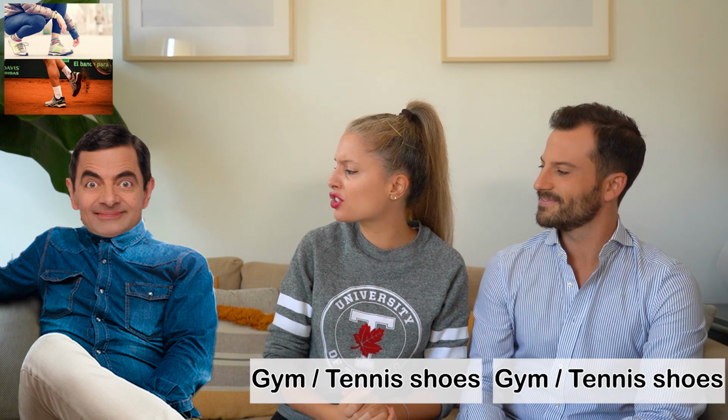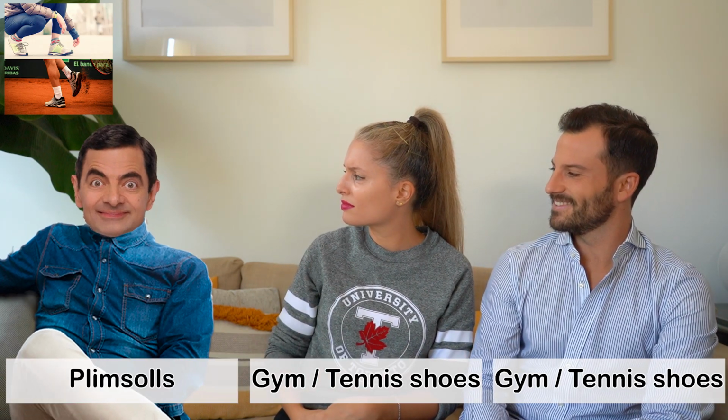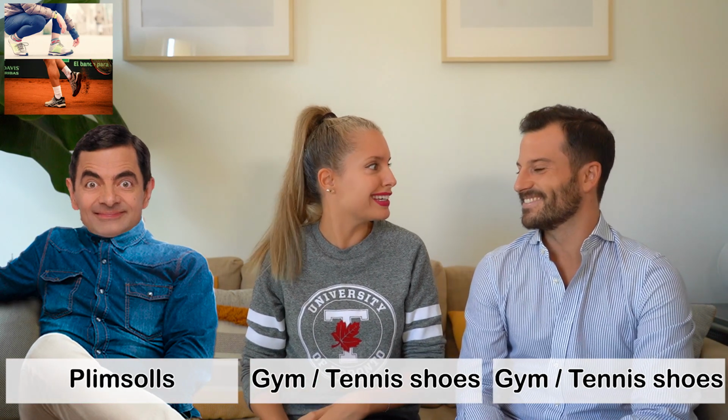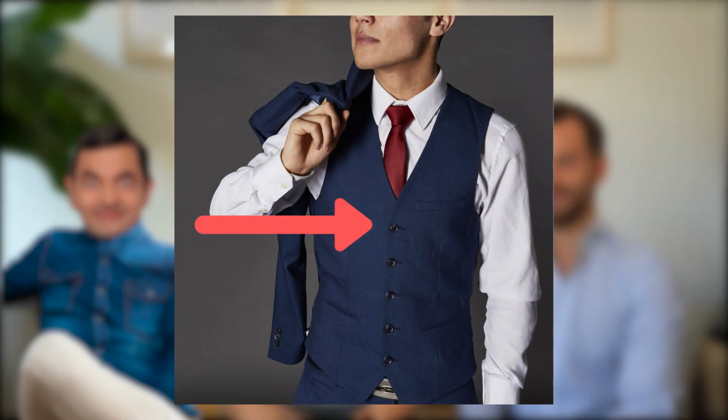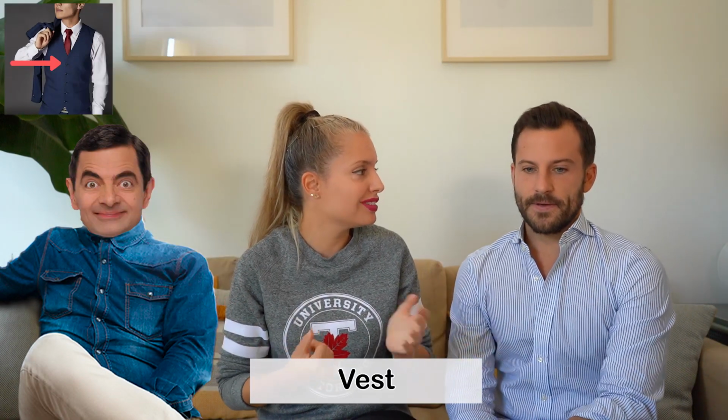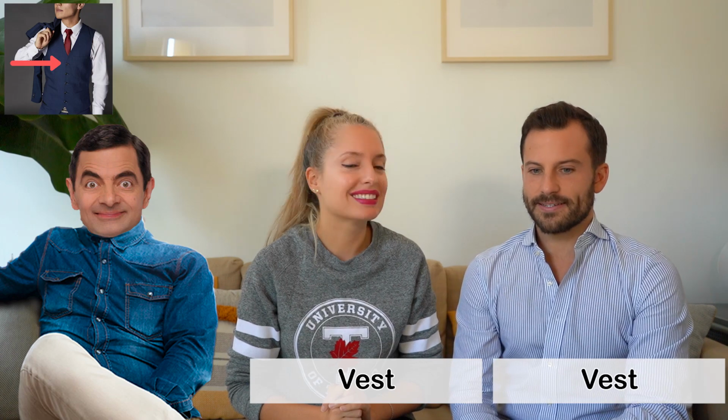And on the British English side, what do you think? Plimsolls. Oh, okay. Interesting. So now to summarize, gym or tennis shoes? Yep. Gym or tennis shoes. Plimsolls. So now our fourth image for me would be a vest. And you? For me, it would be a vest also, yes.